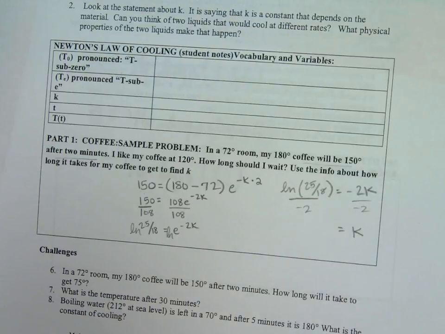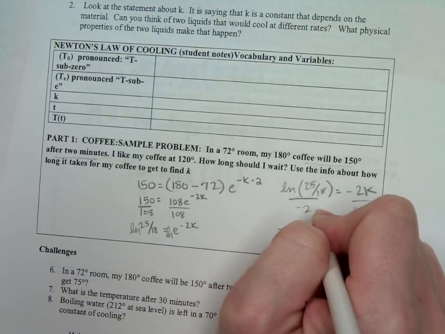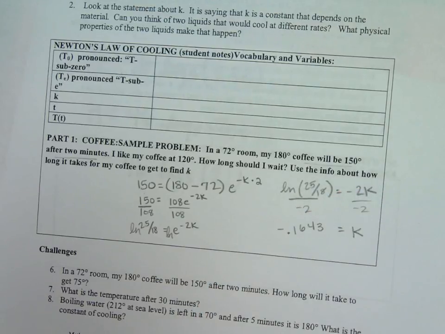So let's see what we got here. Natural log of 25 over 18 divided by negative 2. That's what I got for k. Is that what you got? You better check my math because I've already told you I can't do math today. Isn't there supposed to be a 72 on the outside of the parentheses, if you're looking at the equation? Yes, thank you. Look how far we just got. And there's supposed to be a plus 72 on the outside of the parentheses.